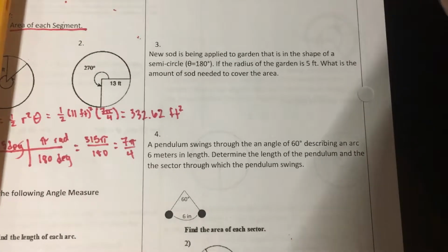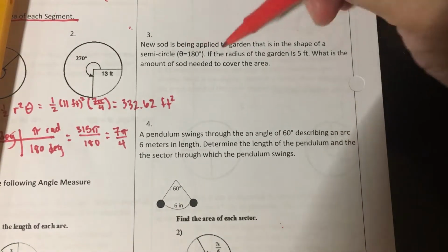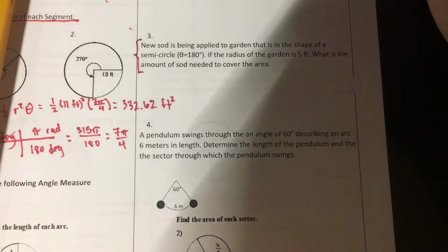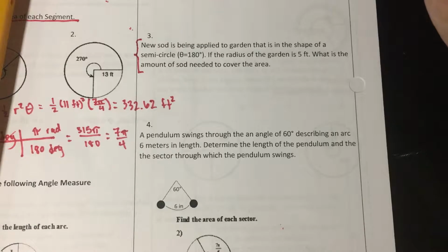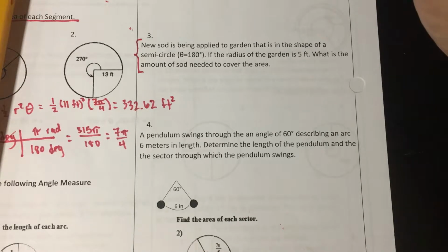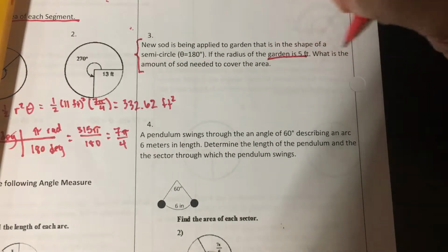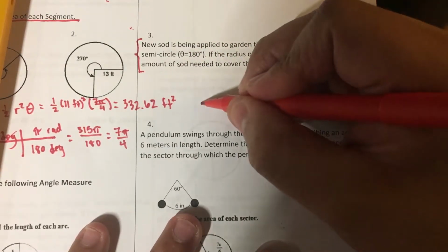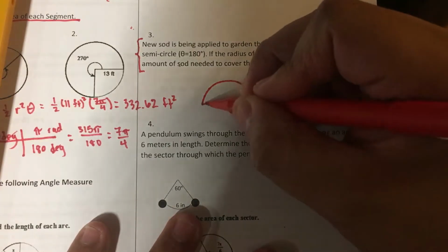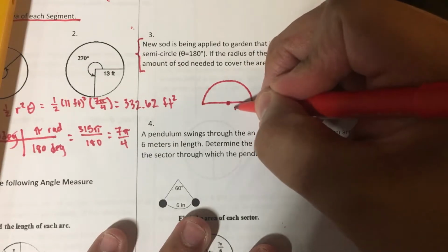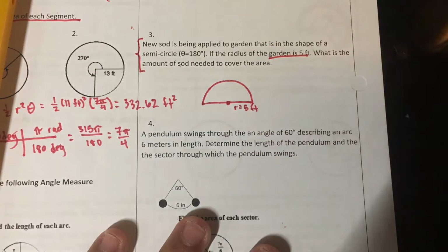Okay, and you'll also see these as word problems, and really this is more what you'll see. So here they say that new sod is being applied to a garden that is in the shape of a semicircle. If the radius of the garden is 5 feet, what is the amount of sod needed to cover the area? So your garden looks like this. It's a half circle. And the radius, they said, is equal to 5 feet.